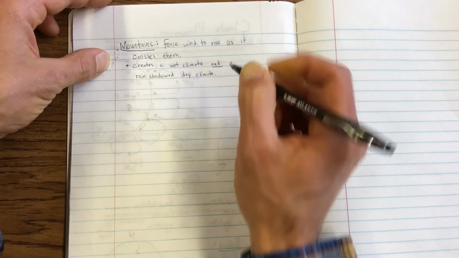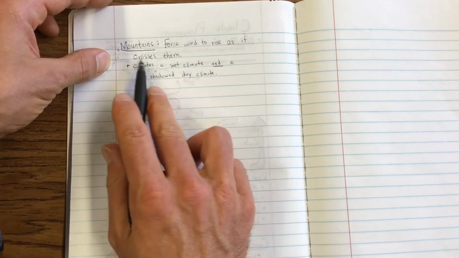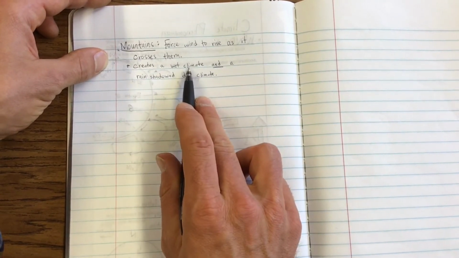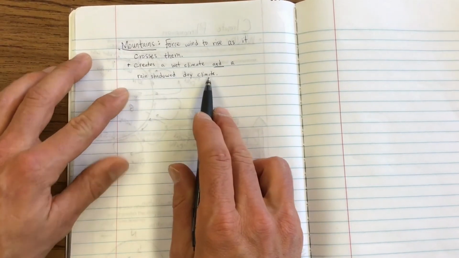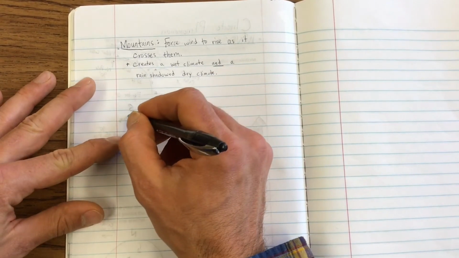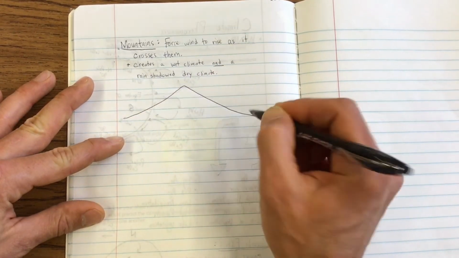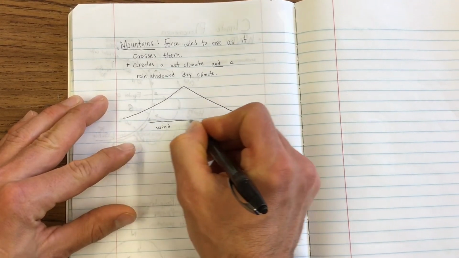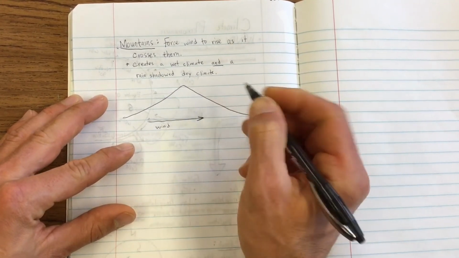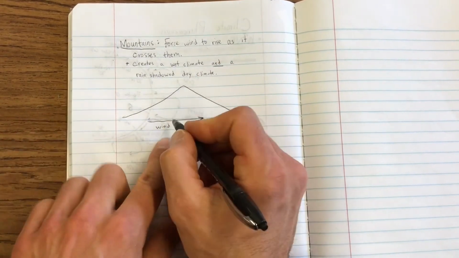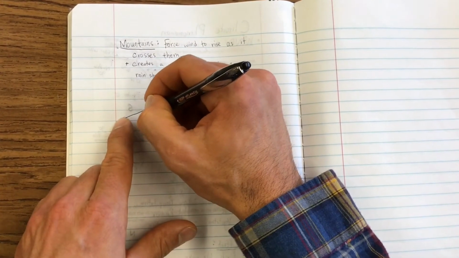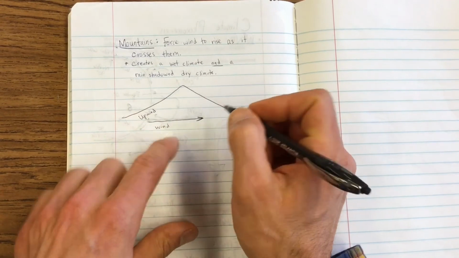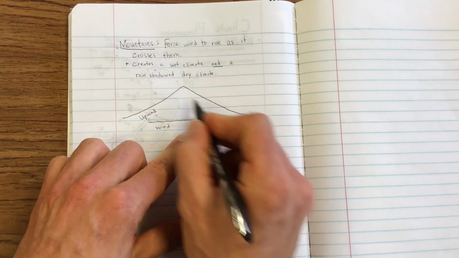Mountains force wind to rise as it crosses them, creating a wet climate and a rain-shadowed dry climate. So if we were to draw a mountain range here, it's really simple, and the wind direction is going to be in this direction. Where the wind comes from is the upwind side of the mountains. This side down here, where the wind is going to, is our downwind.